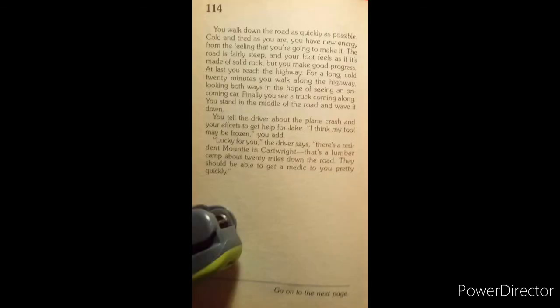You walk down the road as quickly as possible. Cold and tired as you are, you have new energy from the feeling that you're going to make it. The road is fairly steep and your foot feels as if it's made of solid rock. You've made good progress. At last you reach the highway. For a long, cold 20 minutes you walk along the highway, looking both ways in hope of seeing an oncoming car. Finally you see a truck coming along. You stand in the middle of the road and wave it down.